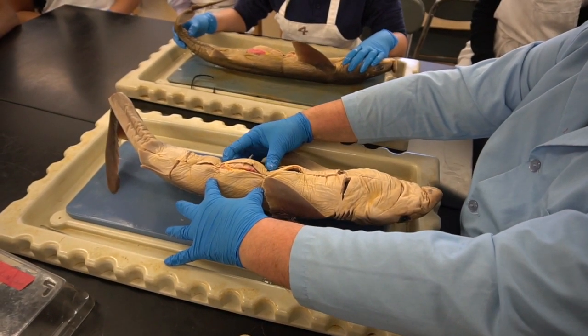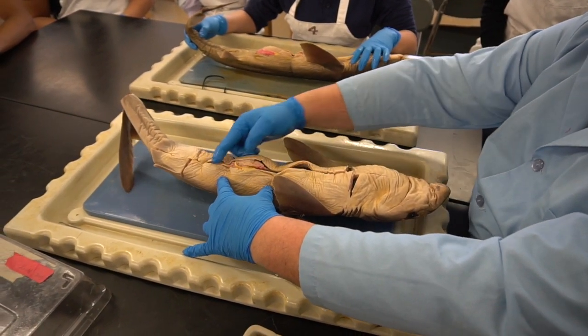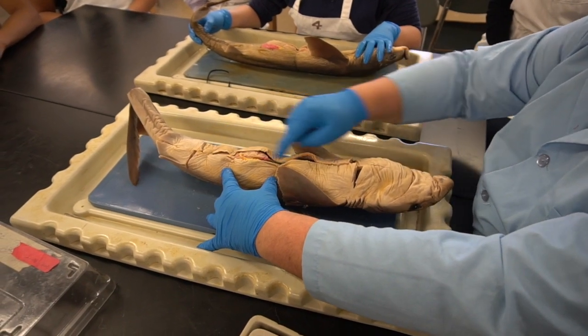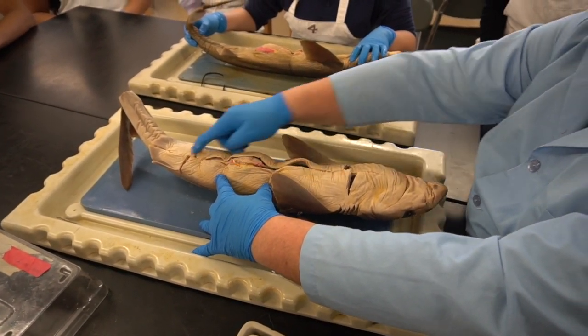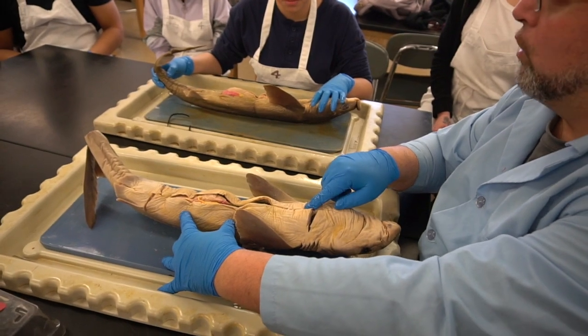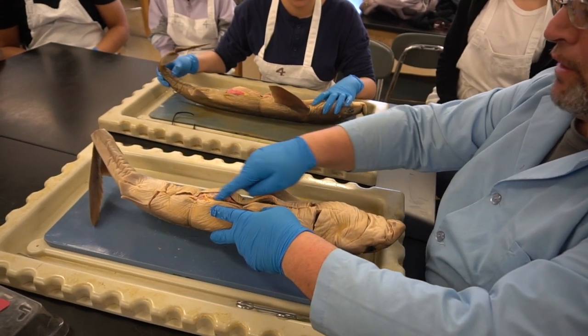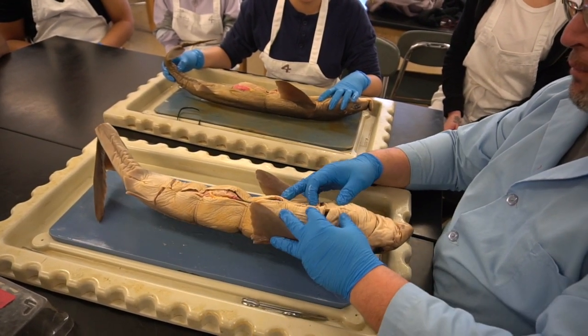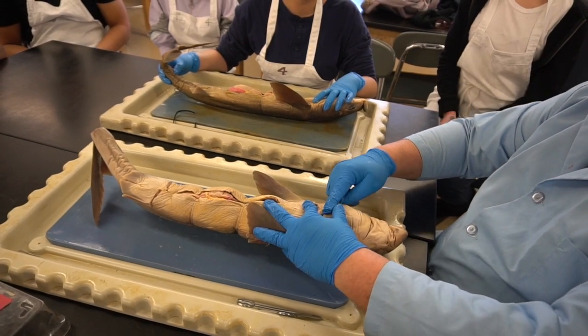So I had 2 of these to cut through, and the approximate start was from here to here. To complete this opening anteriorly and posteriorly, we just want to go along the mid-sagittal line and bring it as far forward as possible.